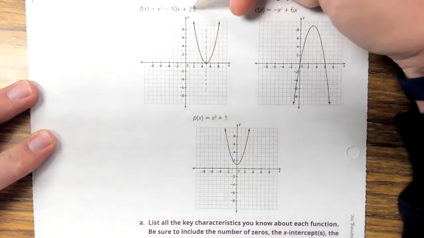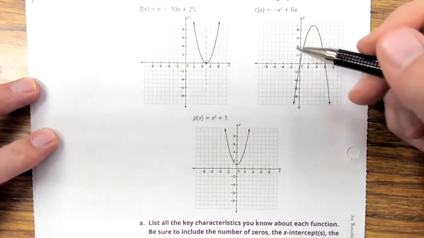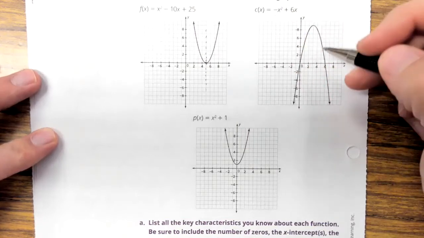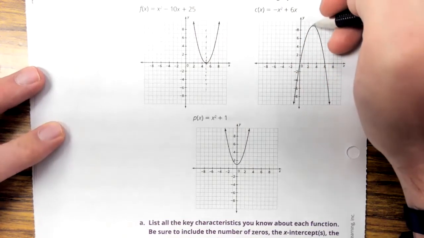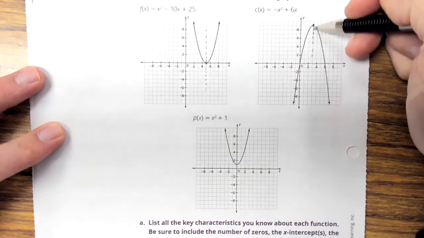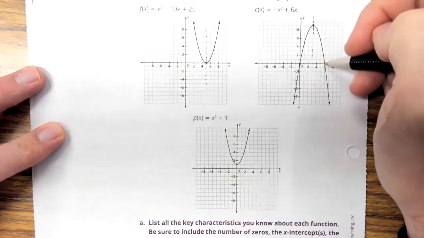If we continue this function, eventually there will be a y-intercept. And then for concavity, you know that this is concave up. On the second function, again, we have a vertex. It's easy to sketch in the axis of symmetry. It has a y-intercept right here. It has x-intercepts.